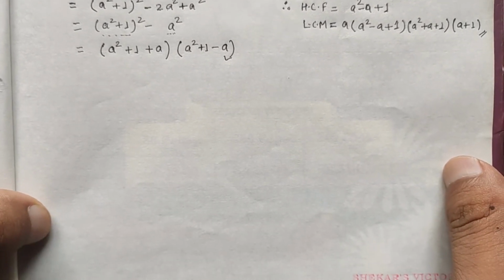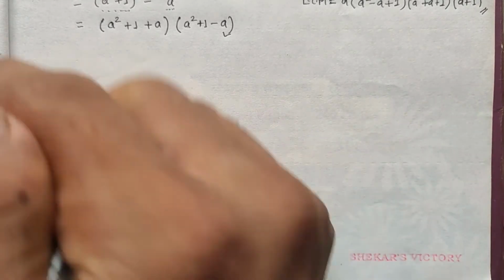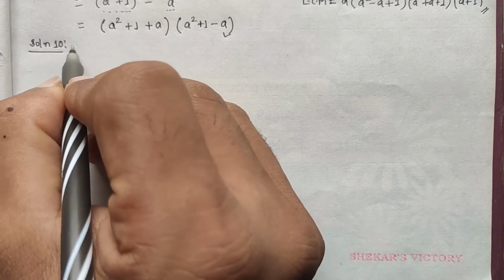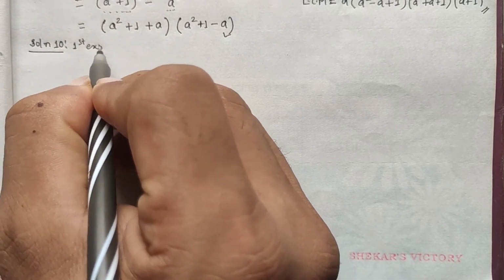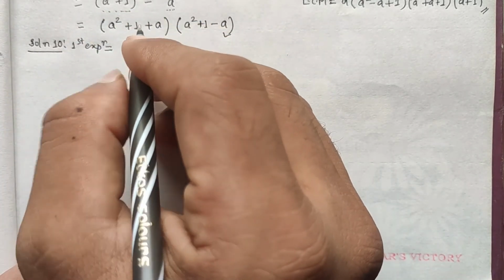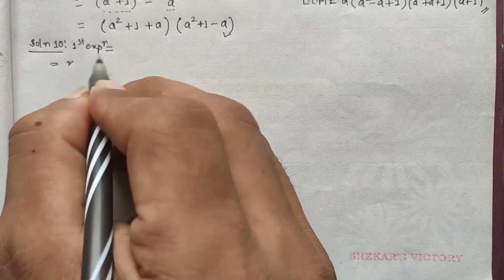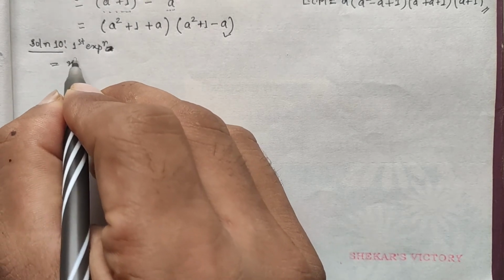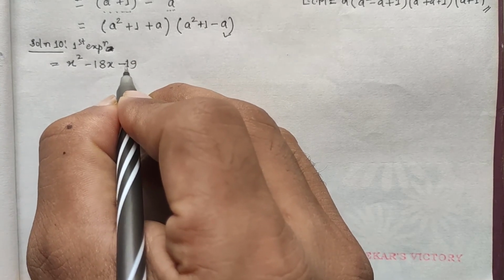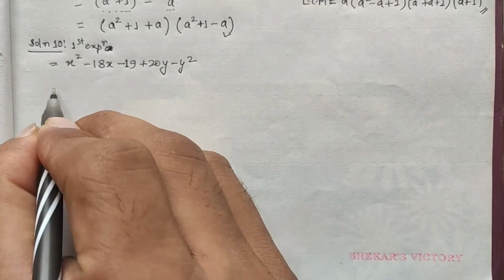Okay, and let's move on to our last question of this topic. So question number 10, first expression. So what's our first expression? Yeah, this question is a little bit different, so I'm writing here, it needs some more space. So x square minus 18x minus 19 plus 20y minus y square.